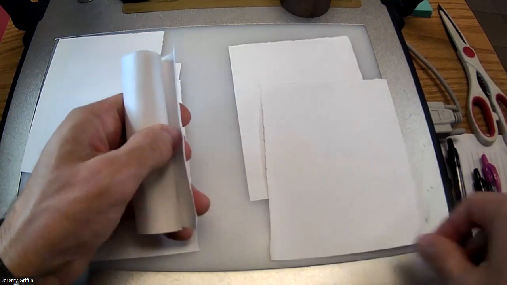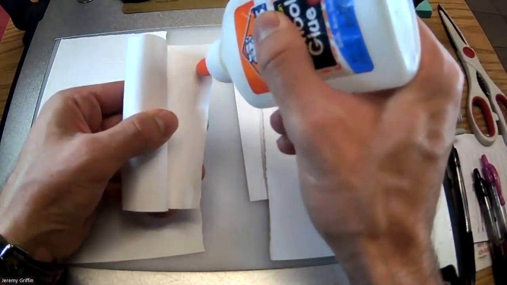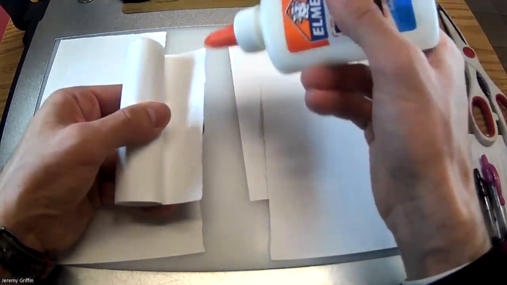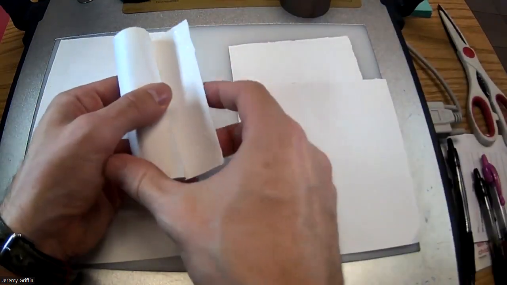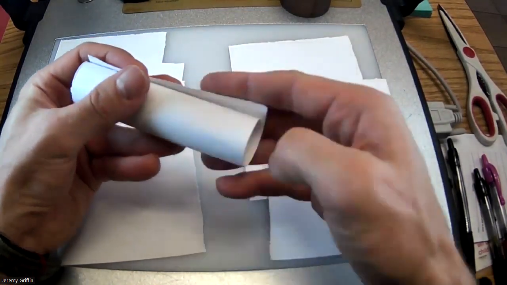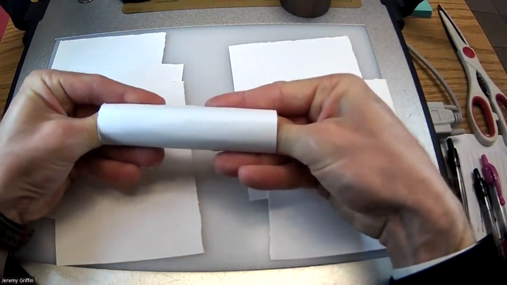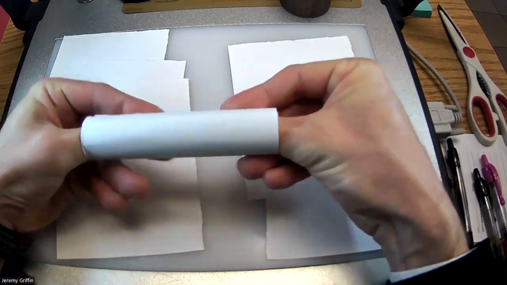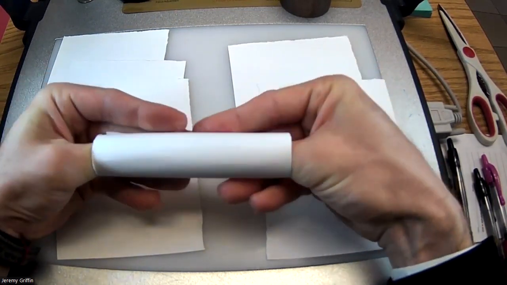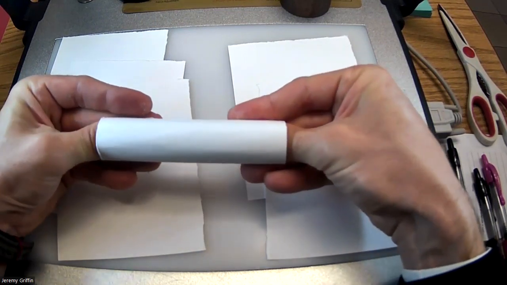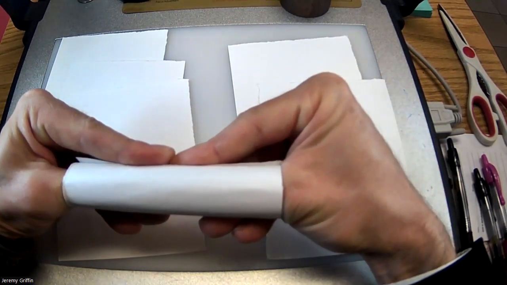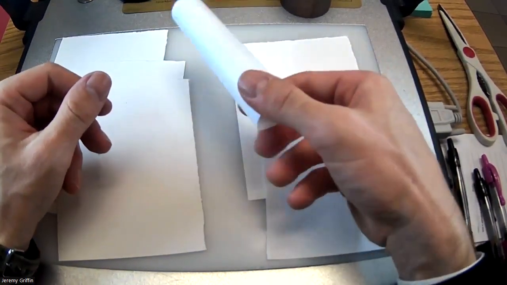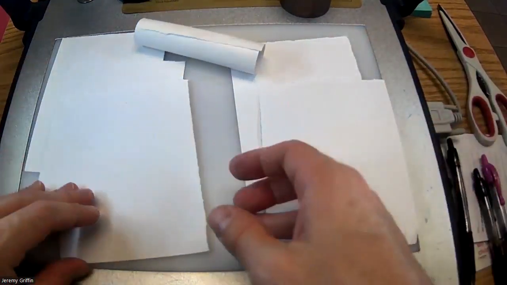Okay, so I've got a cylinder rolled. Throw a little bit of glue here on the end. Glue right there. And roll it the rest of the way. All right, press it down and hold this for about 20 seconds, and you should have a cylinder. Boom, cylinder right there. One down, five to go.